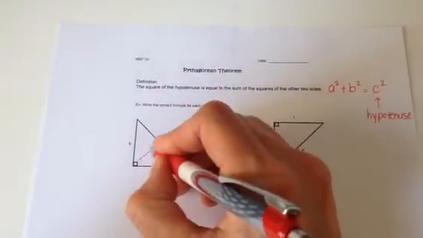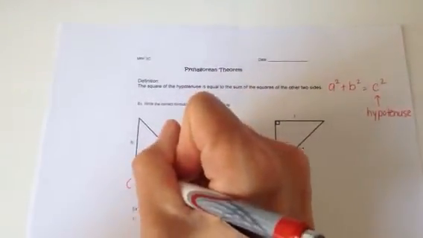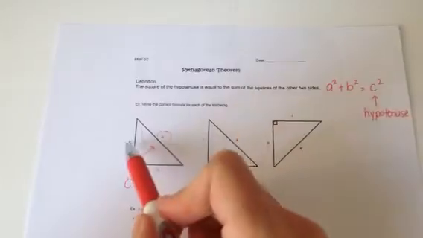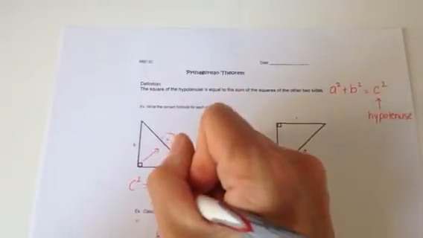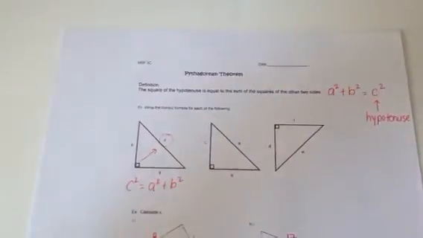Here, our hypotenuse is C. So it's going to be c squared is equal to the sum of the other two, a squared plus b squared.